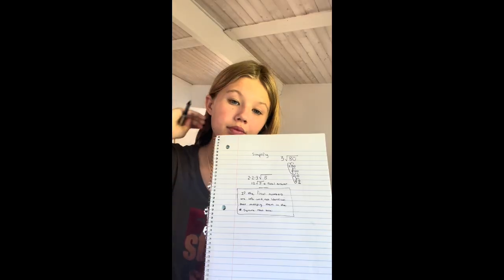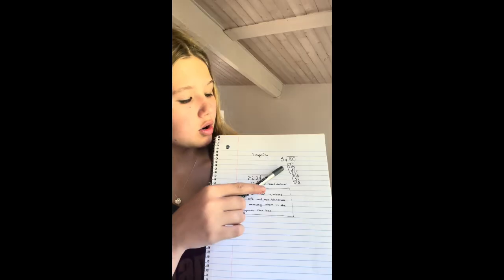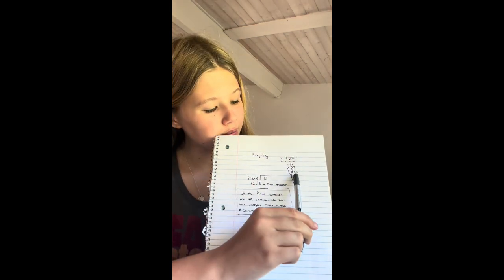This problem goes in the second category. This equation asks me to simplify 3 square root of 80. We are going to simplify by factoring. We are going to try to find the lowest number you can divide 80 by, which is 2. 80 divided by 2 is 40. Now we're going to do the same thing with 40. 40 can be divided by 2, which is 20.